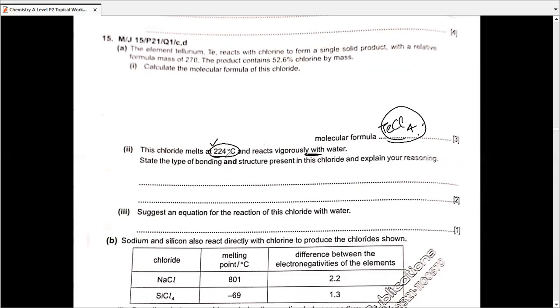Remember, covalent molecules have lower melting and boiling points. Also, I just explained in the previous question that ionic compounds tend to dissolve if they're soluble in water. On the other hand, covalent molecules tend to react. And if they are made up of nonmetals, they tend to turn the whole solution acidic.